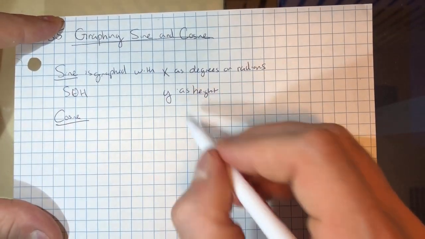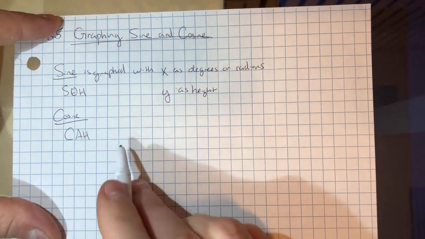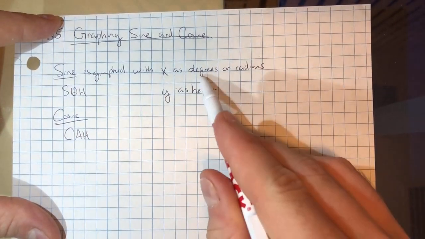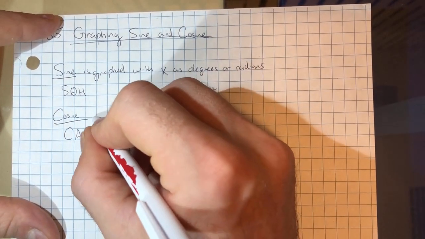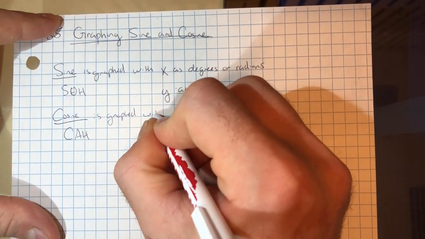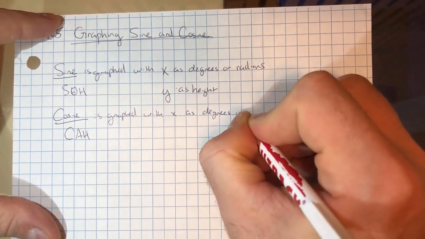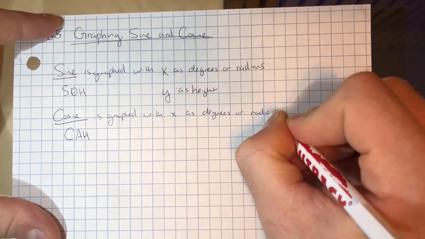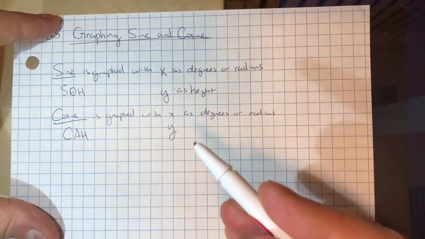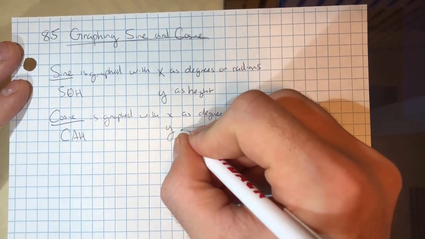Now with cosine, how do you think we're going to graph our x and our y? Knowing that of SOHCAHTOA, so is CAH. What do you think the x is going to be? Well, yeah, it's still going to be degrees or radians. But y this time, because we're dealing with the adjacent, is going to be not the height, but the length.